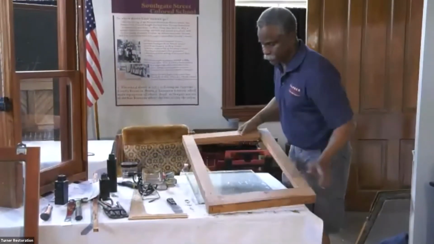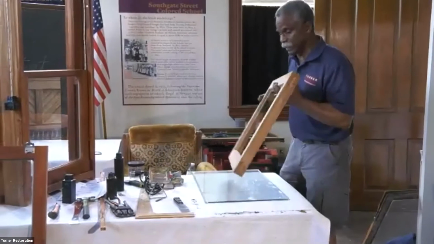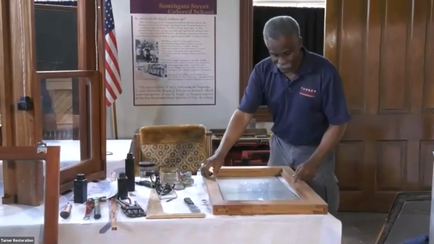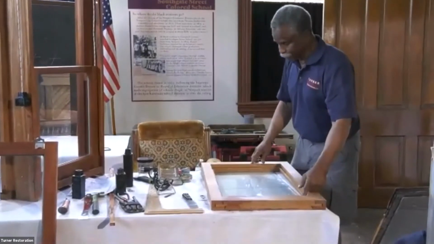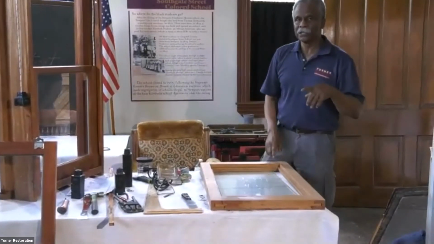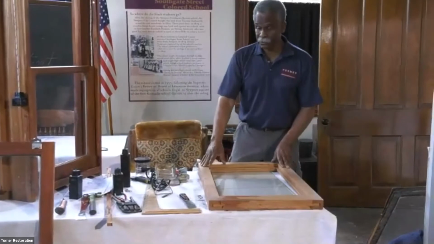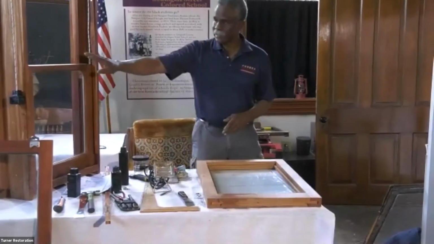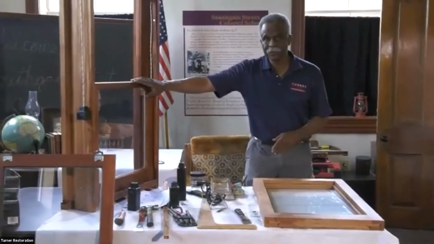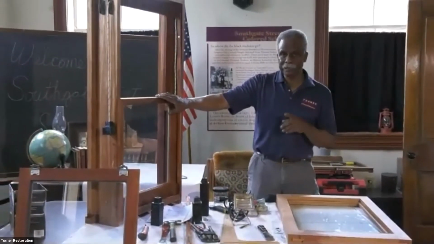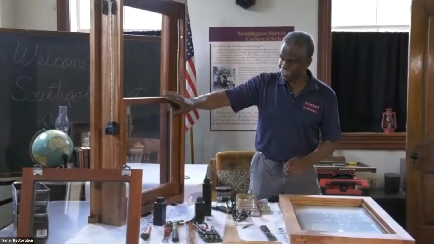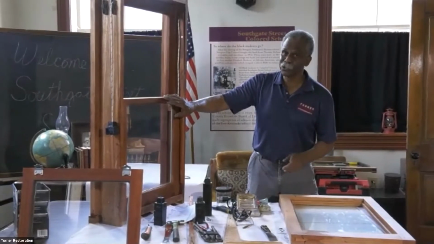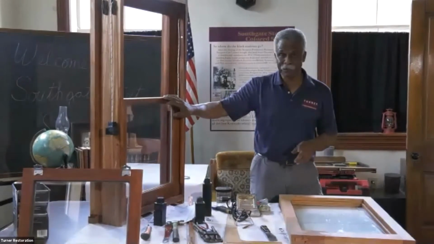Now, what I've done here is I've measured the interior part of the window from side to side and top and bottom. This is a casement window, so it's going to swing out. In a double hung window, the mistake that's made by most homeowners is they're always measuring the window short. And they measure it short by 1/8 of an inch.